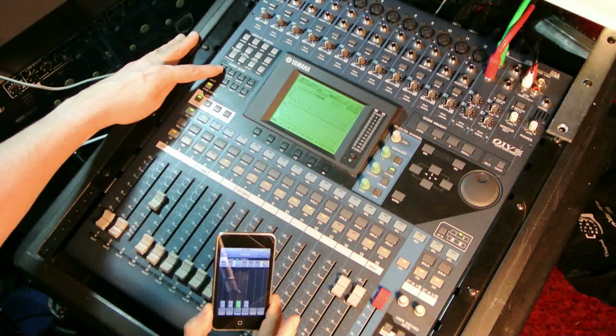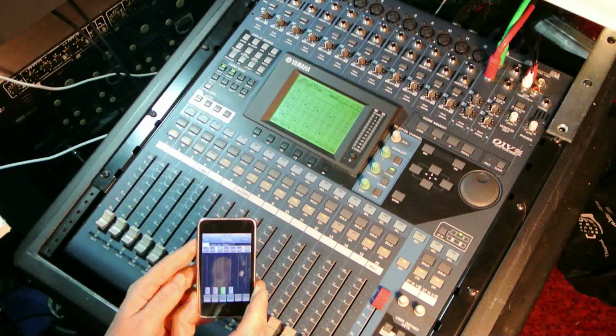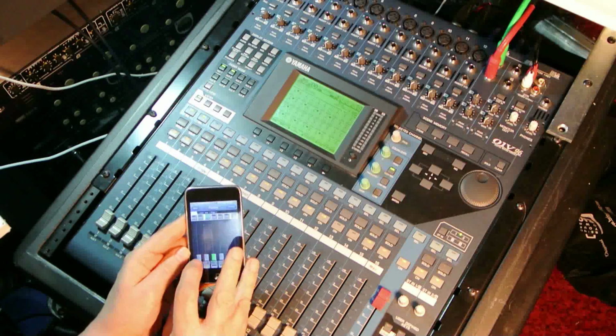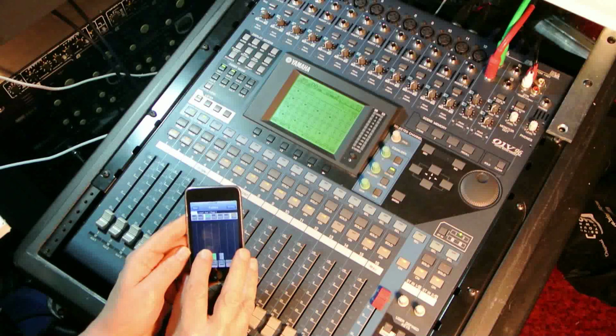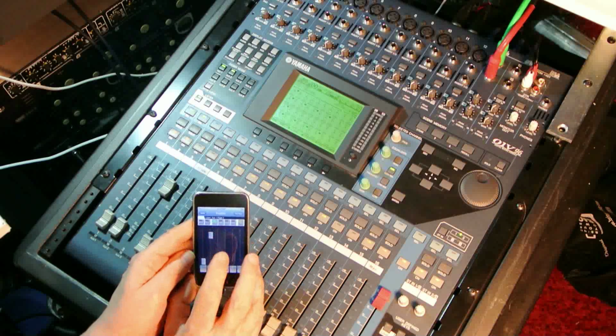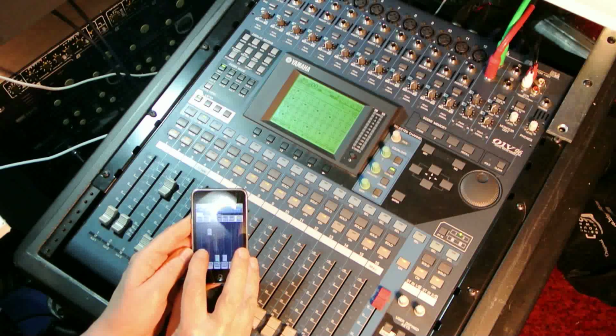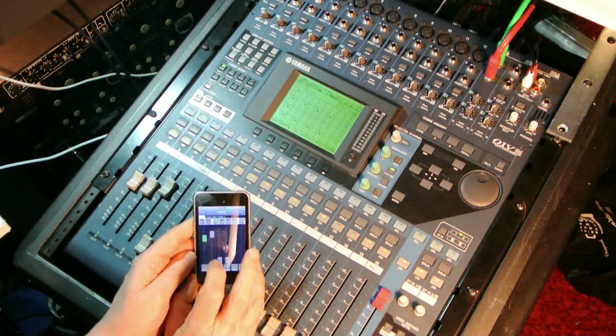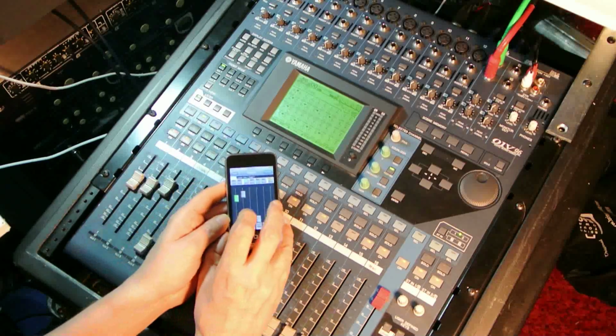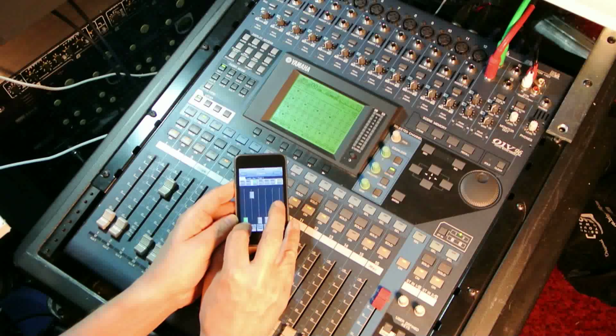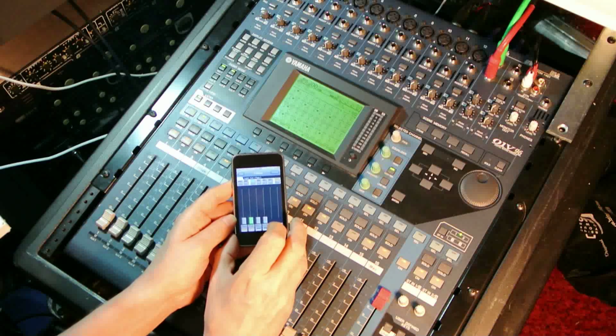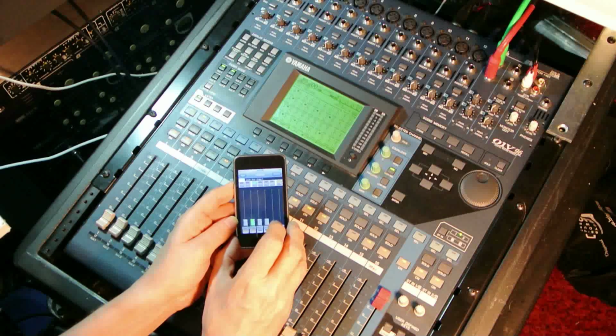You can also select the auxiliary sends for the displayed channel. This is the equivalent of selecting an auxiliary button in the fader mode section of the console. I have implemented auxiliaries 1 through 4 at this time. This would allow you to mix monitors from the stage.